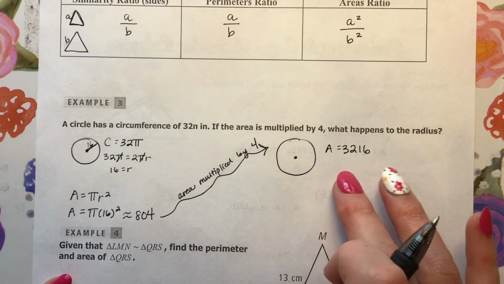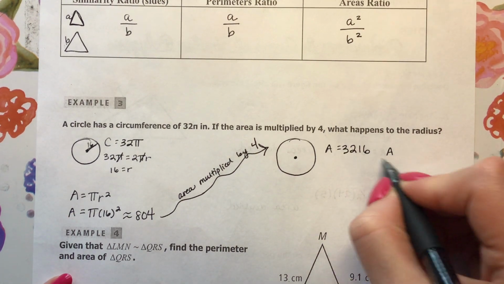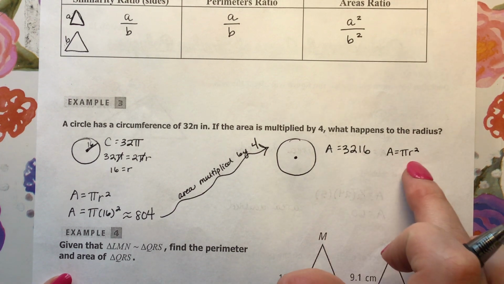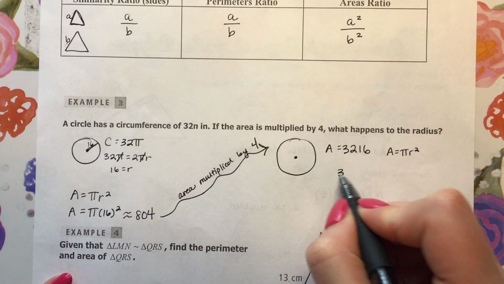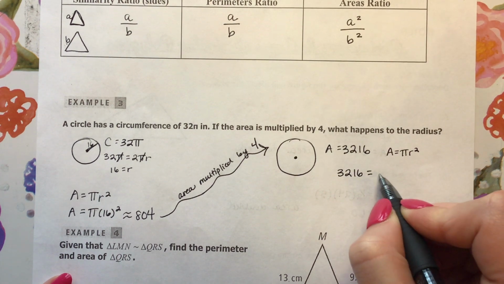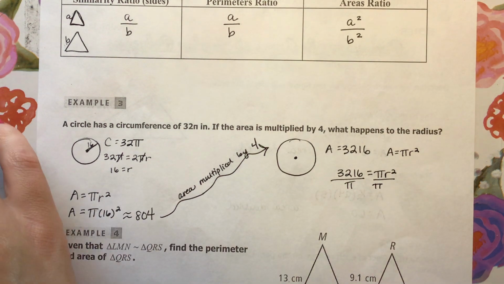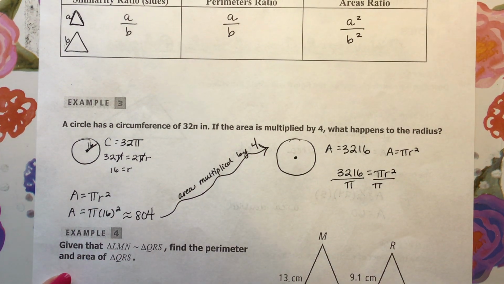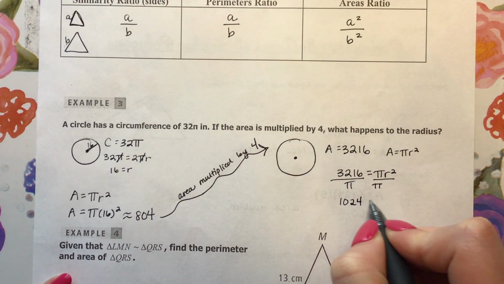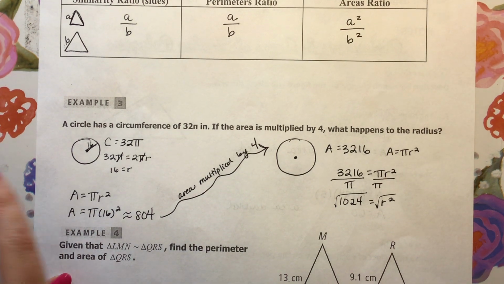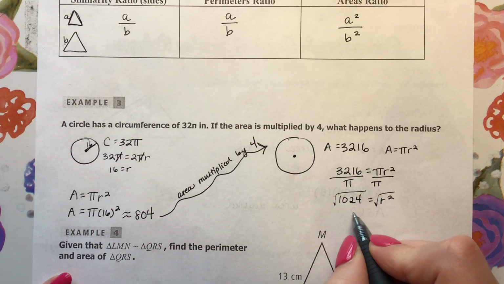So what I'm going to do, I'm going to use my formula for the area. Area is equal to pi r squared. Set it equal to this number and see what happens to the radius. So I'm going to say 3,216 is equal to pi r squared. I'm going to divide both sides by pi, which gets me about 1,024, approximately. Now we're going to square root both sides. And that's getting me 32.